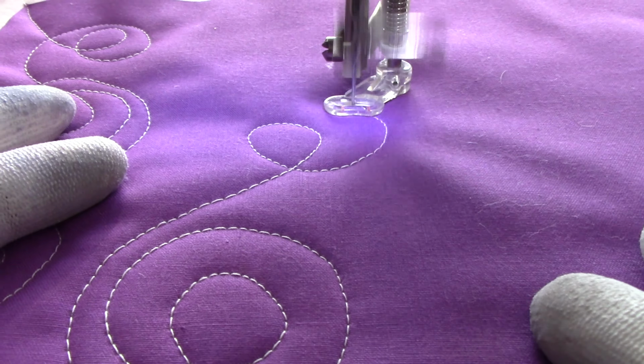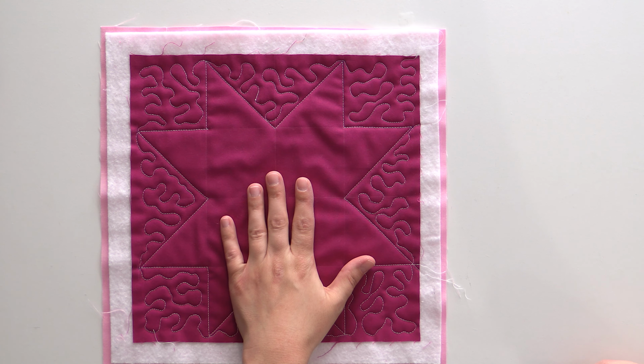Right now we're working on a Loopy Meander. It's a very versatile stitch. We can work with it a lot of different ways. In this video, we're going to be talking about how to use it as a block filler.